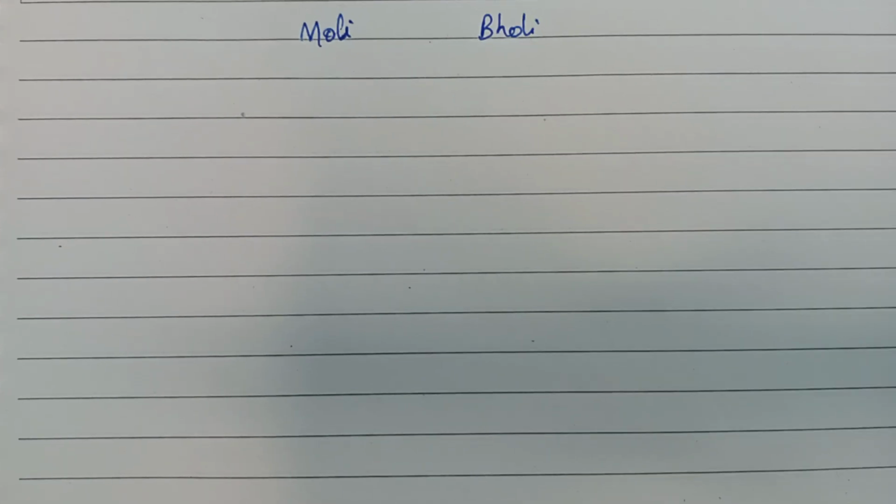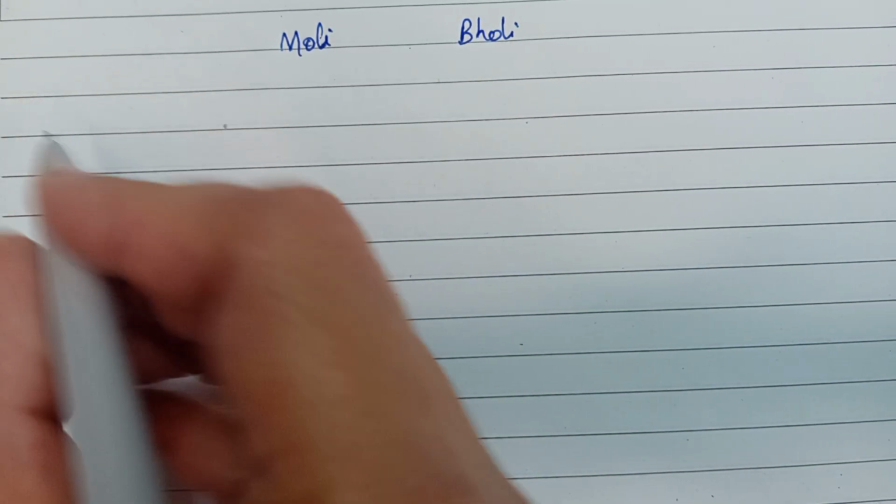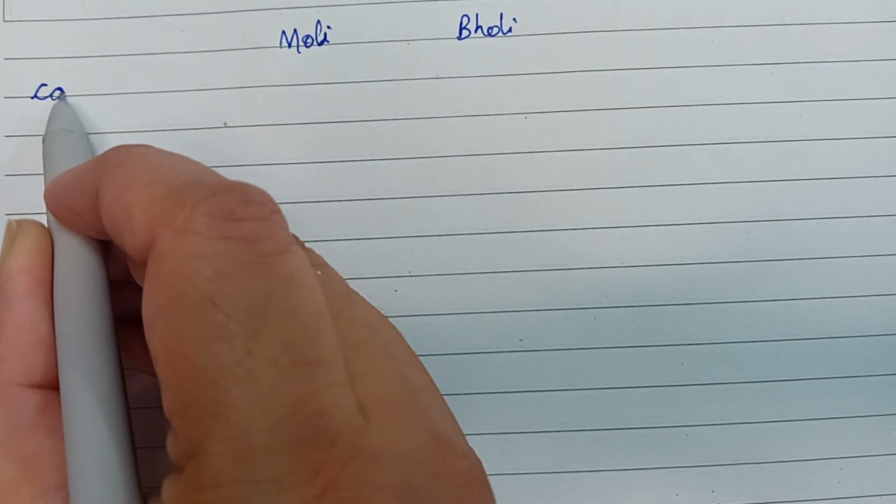What do we know in this sum? We know that there are two partners, one is Moli and the other one is Bholi. Now, what it says is that they had contributed capitals.